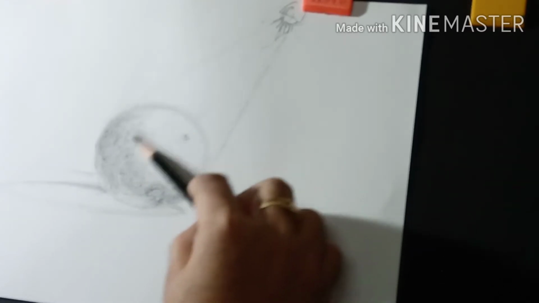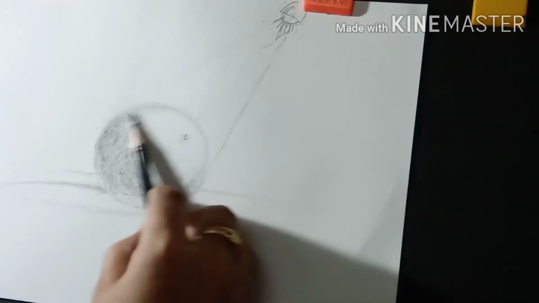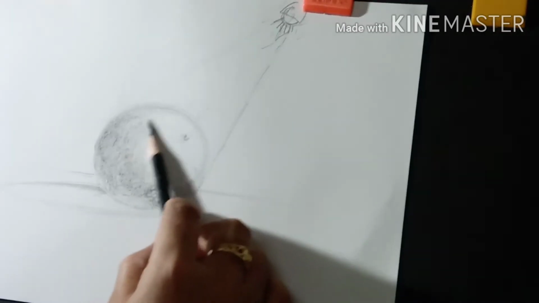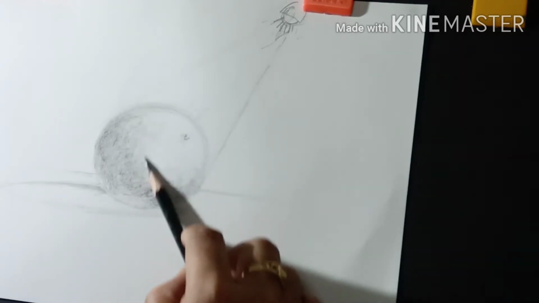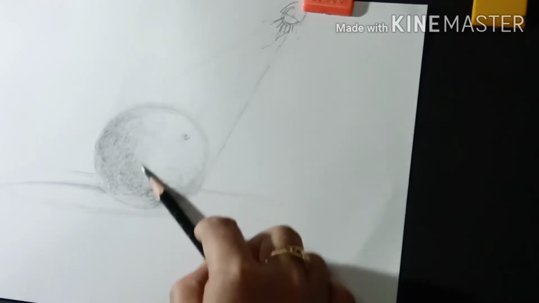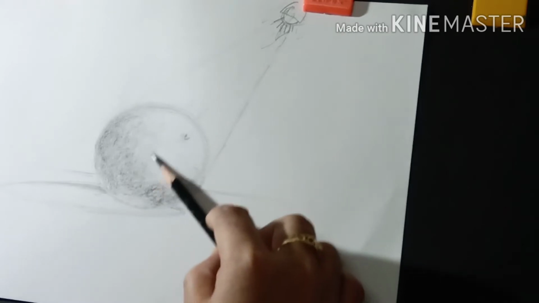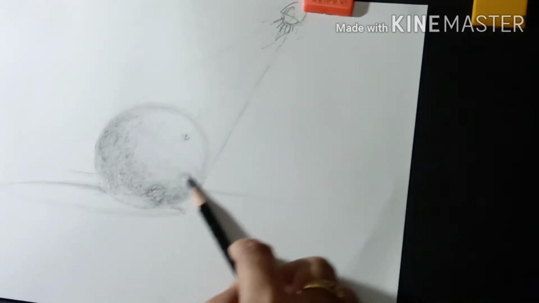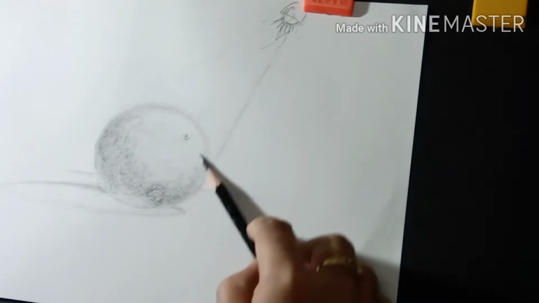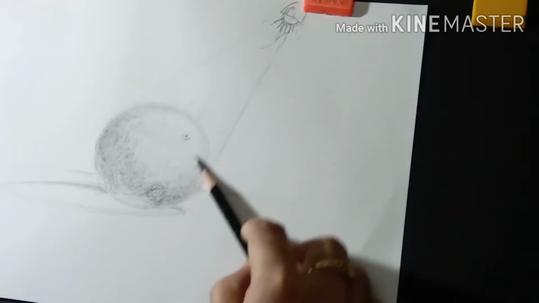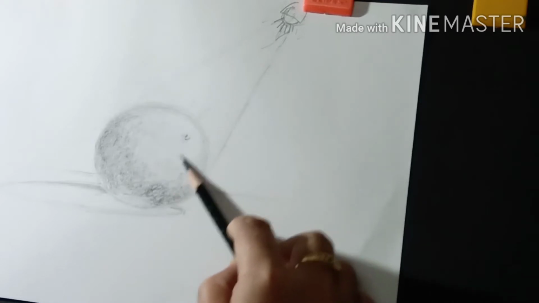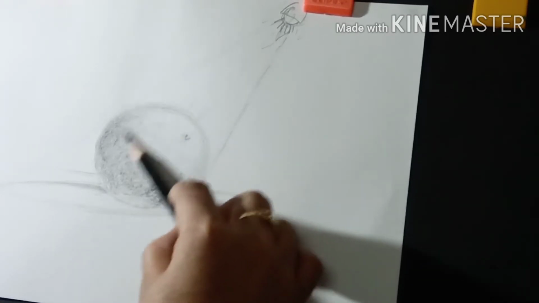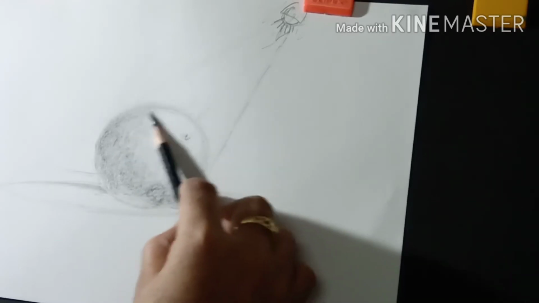And this light area, meaning the center light area, will be light. With the half tone we have to mix these two parts, meaning the center light and the core shadow area, we will mix with the half tone.